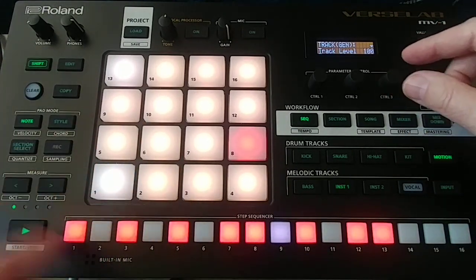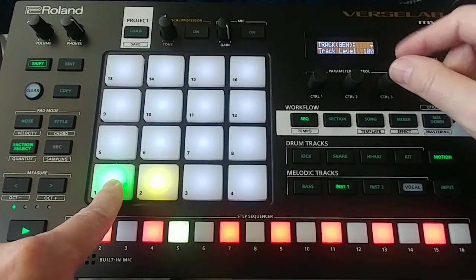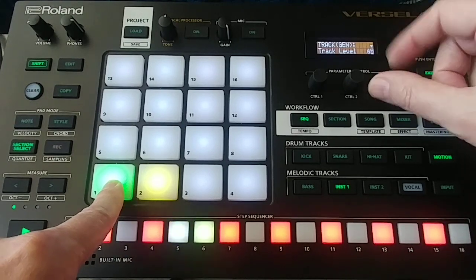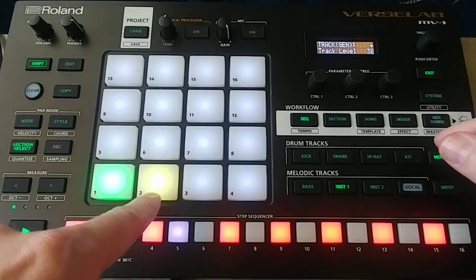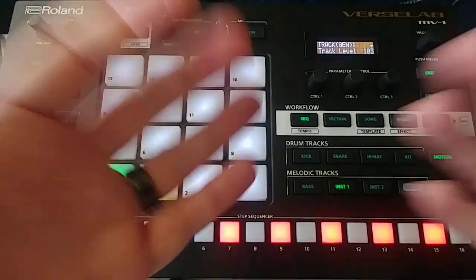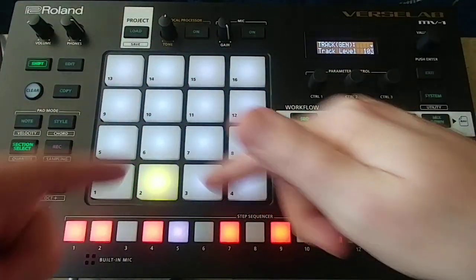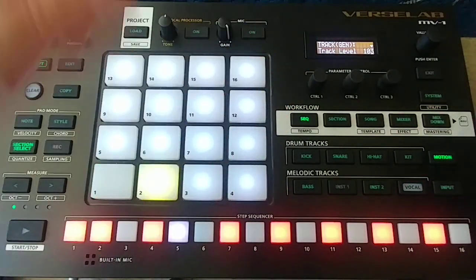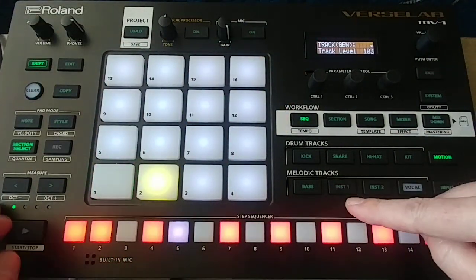So check it out. Here's clip 1, right? We're moving the track level down to 38. If we go to clip 2, it's still 38. This is for the entire track. For every clip in every section, that's the volume on this track, on track instrument 1.